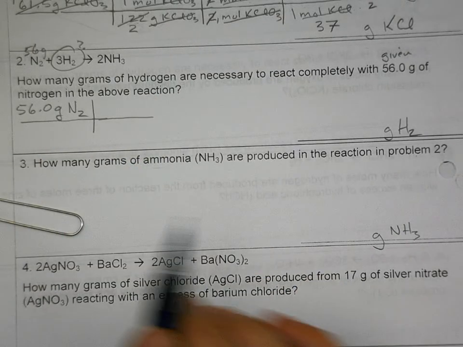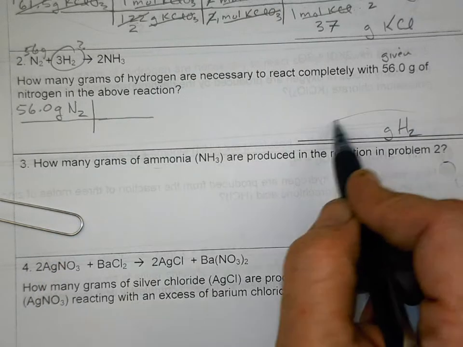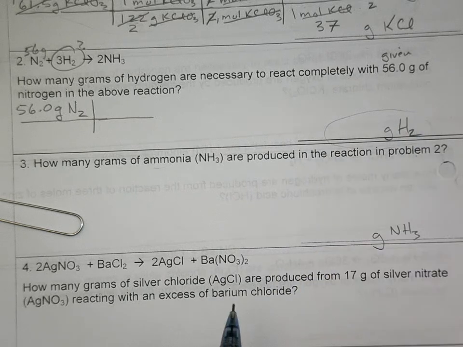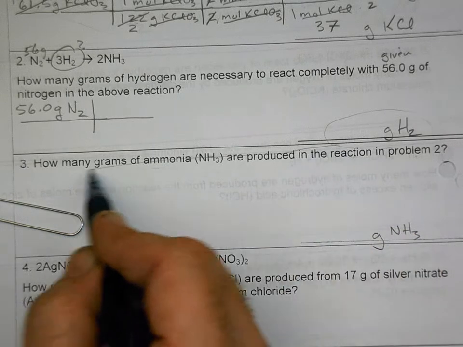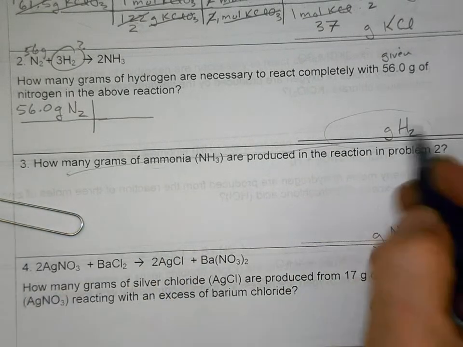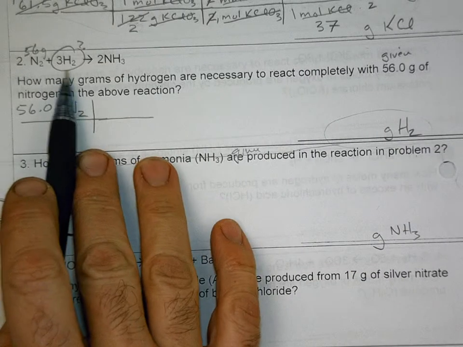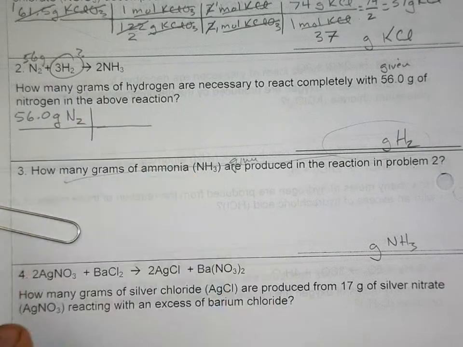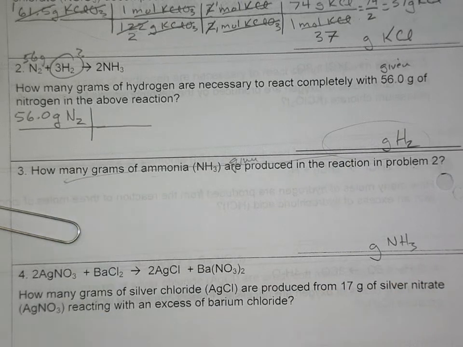Now, the given in this problem, they didn't tell us the given, but we'll start right over here. The given in this problem is going to be, well, it can start with grams of H2. In fact, whatever the grams is you calculated here, that becomes your given over here. So then in this problem, you'll be comparing the hydrogen to ammonia, and we got a 3:2 ratio there. That'll be your ratio in the middle. So the answer to problem 2 becomes the given in problem 3.